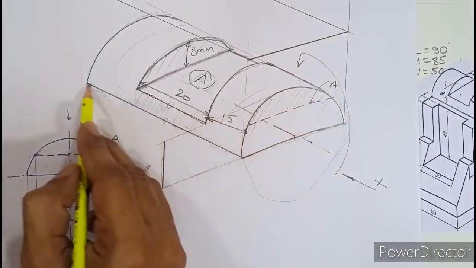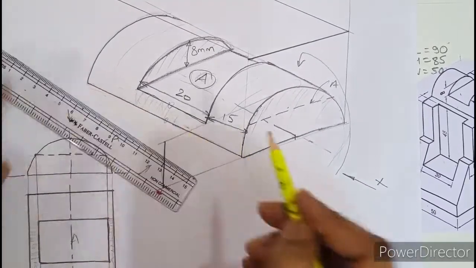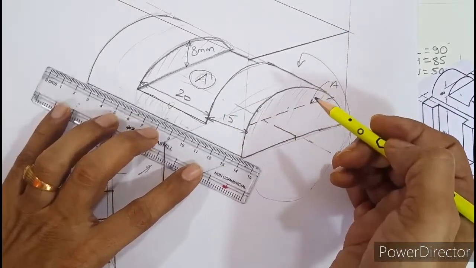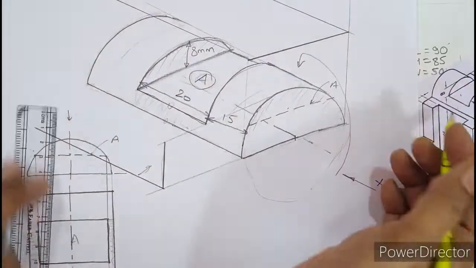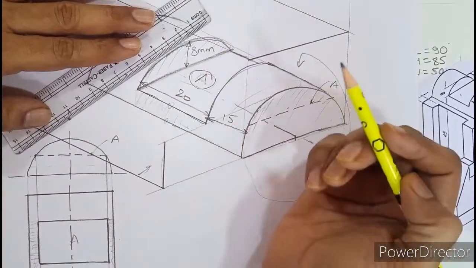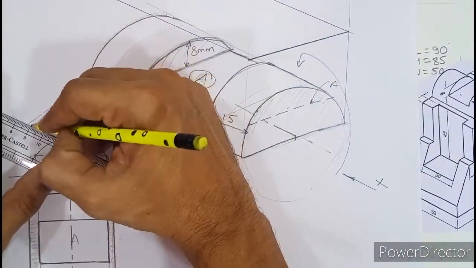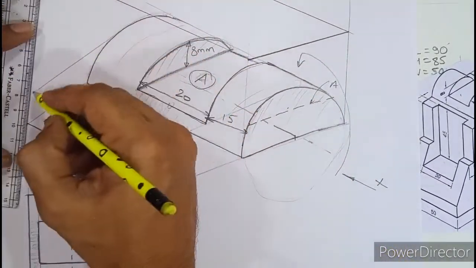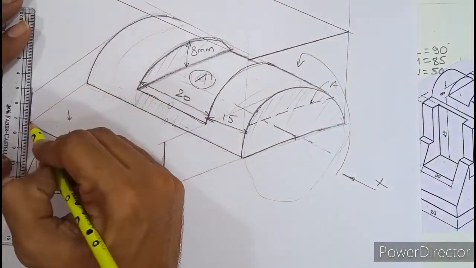Then the bottom edge from here to here will be seen as a horizontal line. So from here, parallel to this, the bottom edge will be seen as a horizontal line. Again, this semicircular edge will resemble a vertical line in the side view. So over here, if I extend this further, okay, now the next and very important part, let us proceed with.